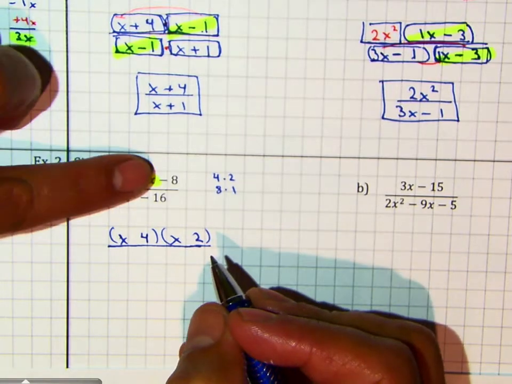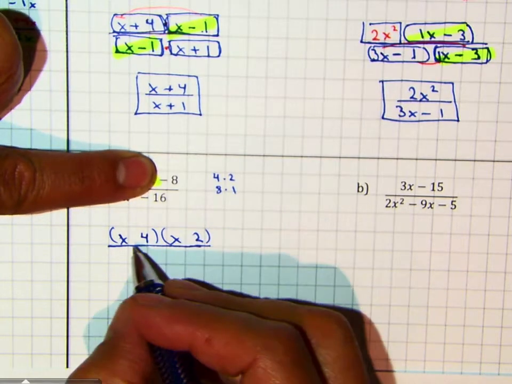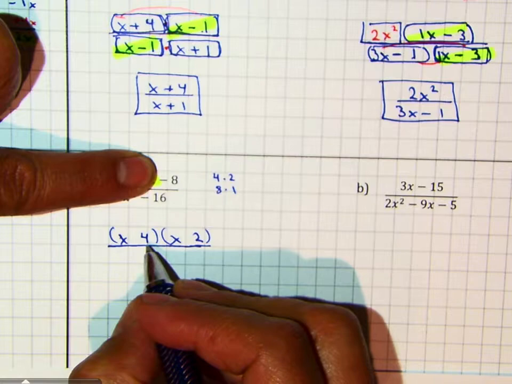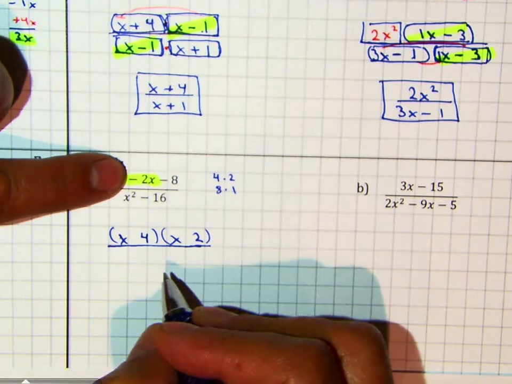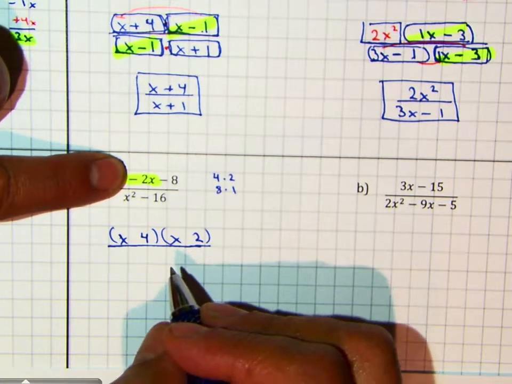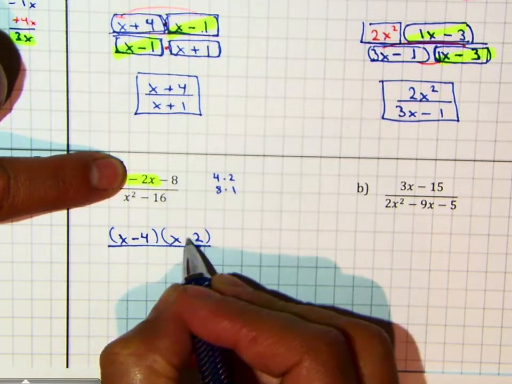Now that's a negative 8. That means that one of them should be negative, the other one should be positive. I need to end up with a negative 2x, so which one should be negative? Correct, the negative 4, and that should be a positive 2.